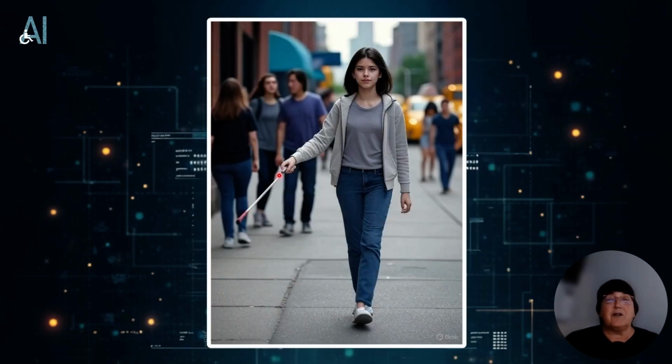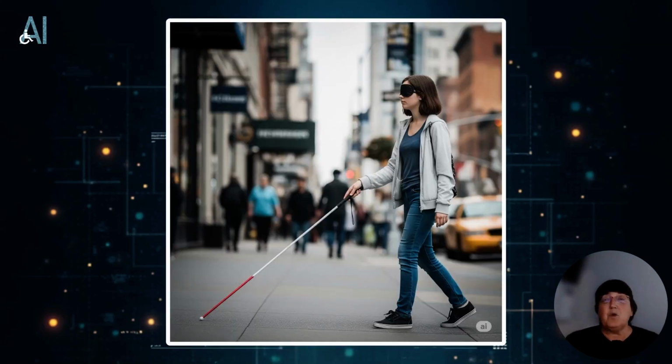This one almost looks like she's fighting in a sword fight or something. She's poking it out in front of her, and yes, she's walking confidently, her head's up and all, but this is not how a white cane would be used. And this one was, I thought, a little more harmful because it's put a blindfold on the teen.